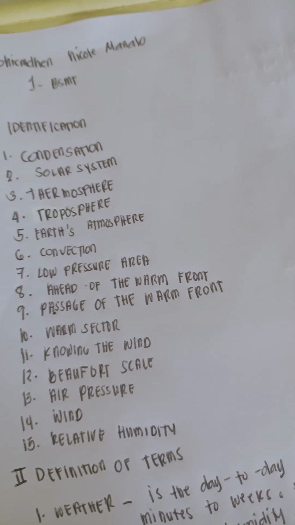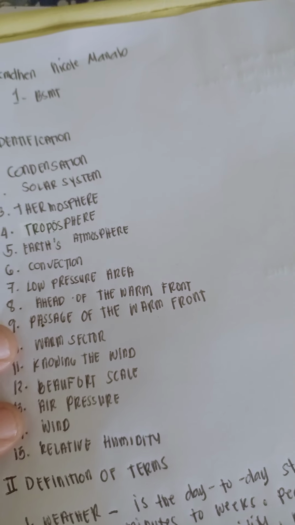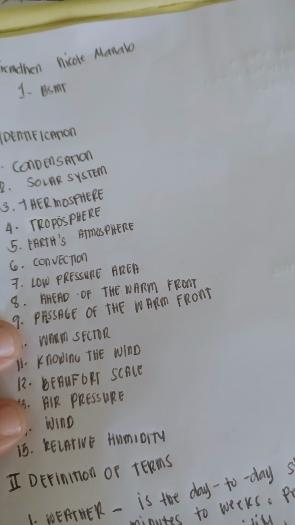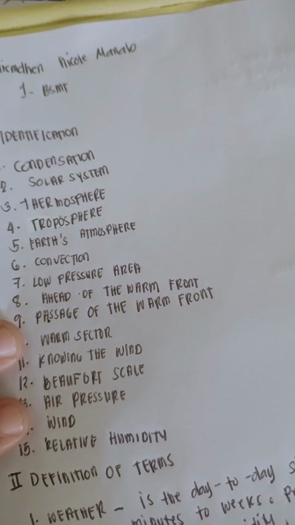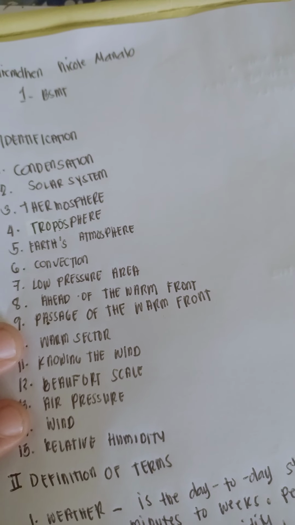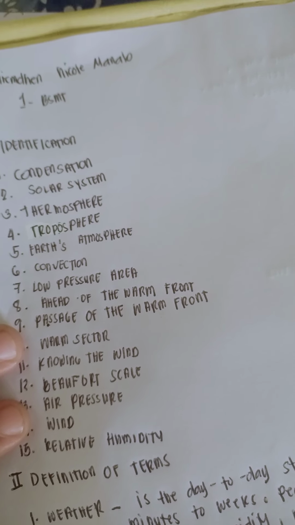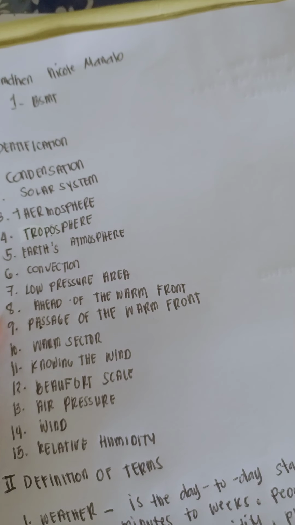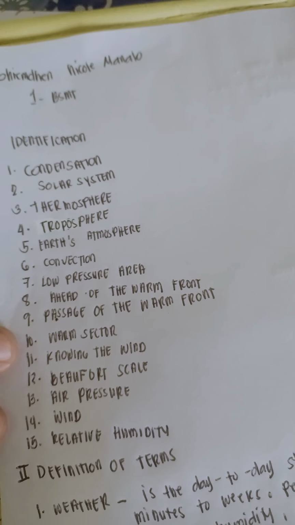Number 9. Where is the warm front location when the pressure continues to fall, temperature continues to rise, cloud base is low and thick, the wind veers to become blustery with strong gusts, then heavy rain? So the warm front location, we have passage of the warm front.